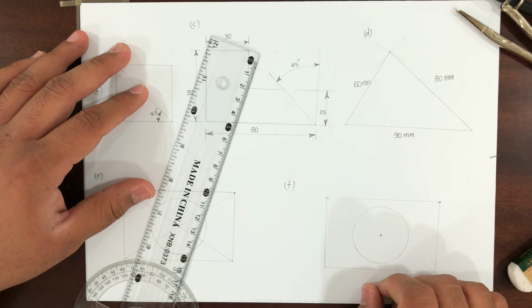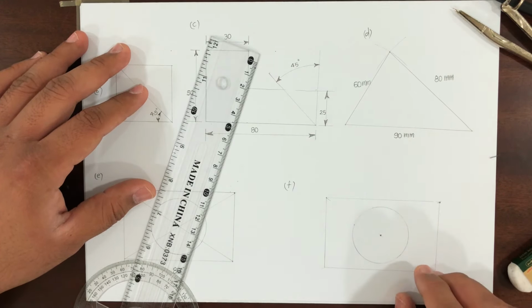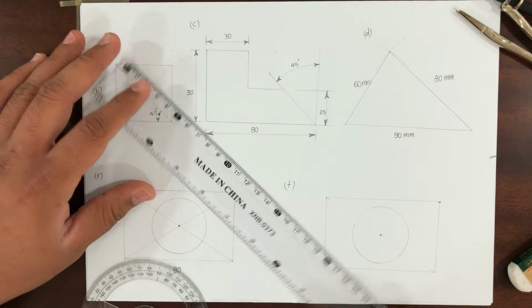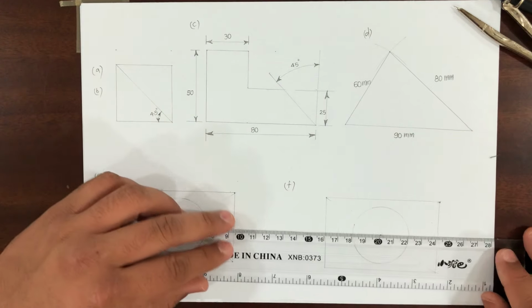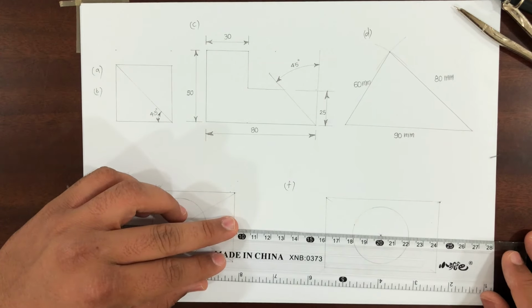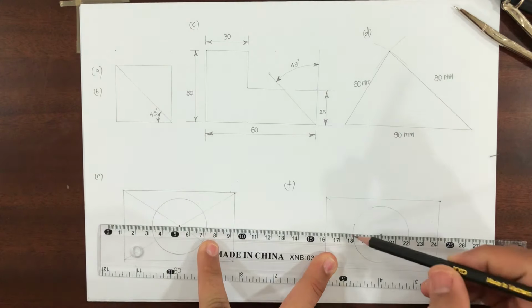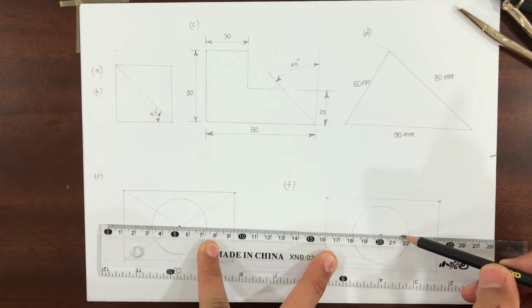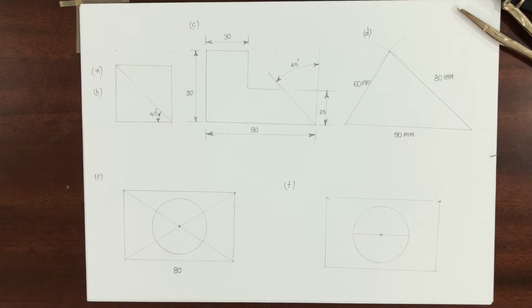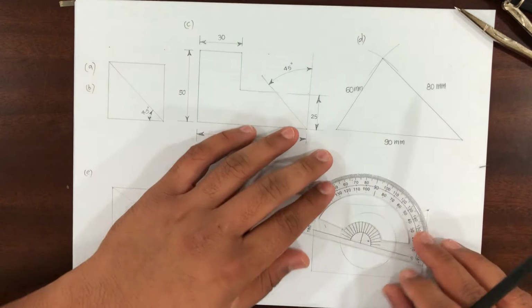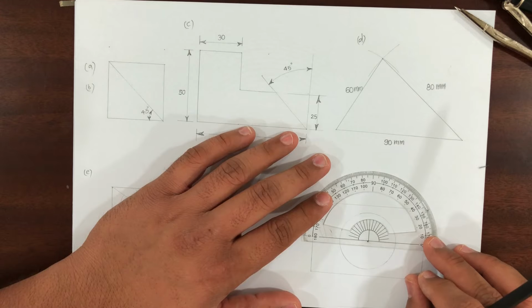So in order to draw that, you can draw it like this or like this. Okay, so first what you will do, draw a horizontal line here first in the middle. Okay, draw a horizontal line. Okay, after drawing the horizontal line, what you will do, keep the protractor in the center.